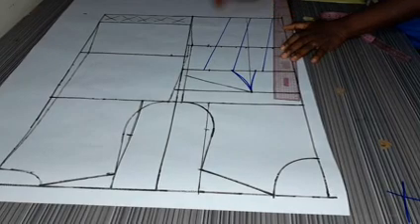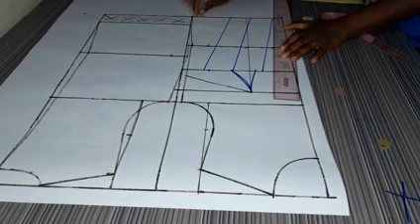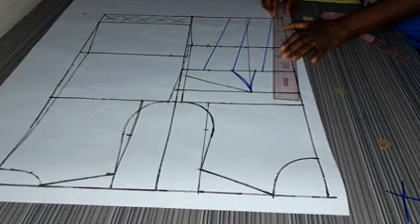So you can just open on this pattern. I have 1 inch extra here, so you can open by a quarter here, or just open a little.